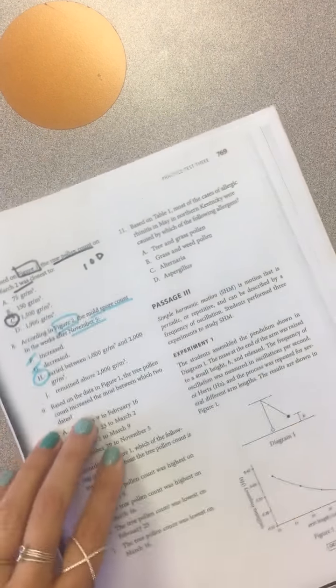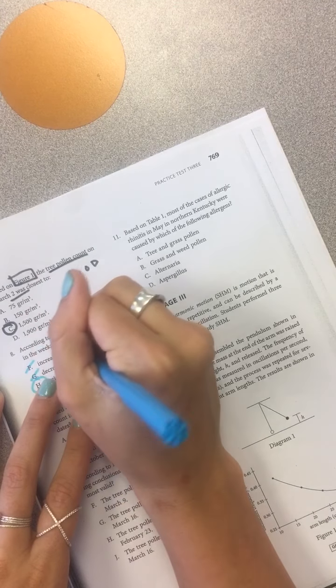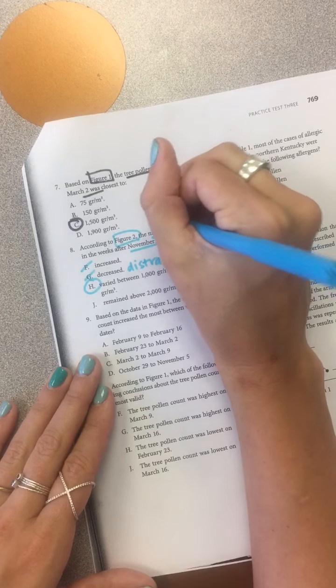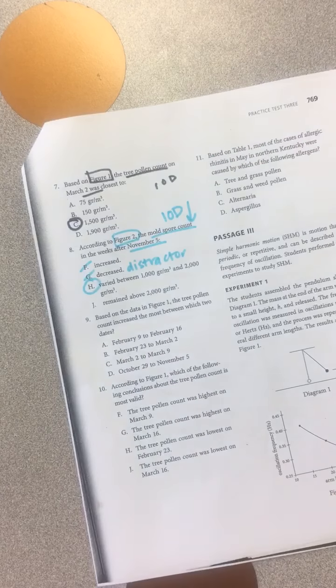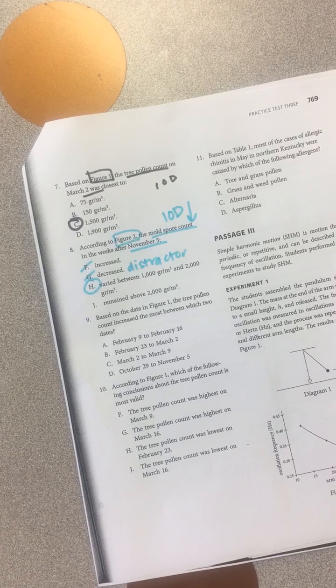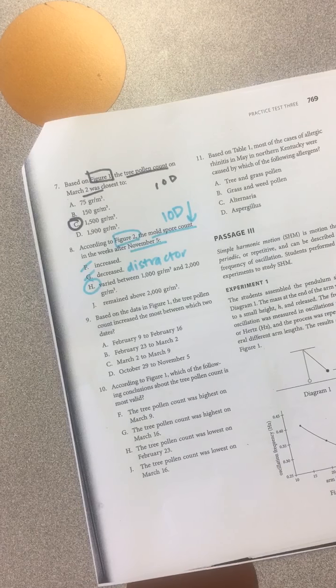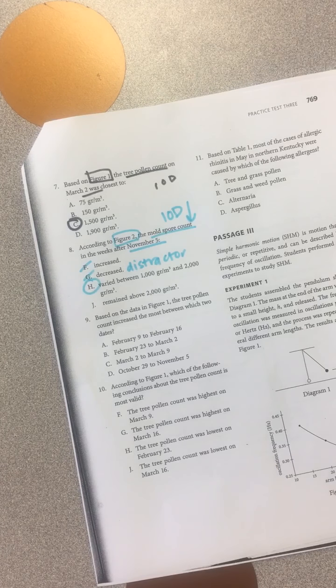I would say that decreased is the distractor, because immediately after November 5 there was a decrease, but that wasn't the pattern for afterwards. So depending on how you interpreted the question, I could see how you got G instead of H. However, that's an IOD question again because you're pulling out numbers.